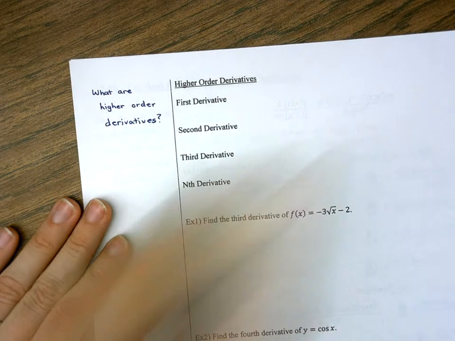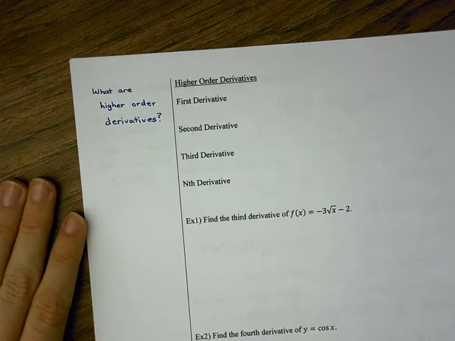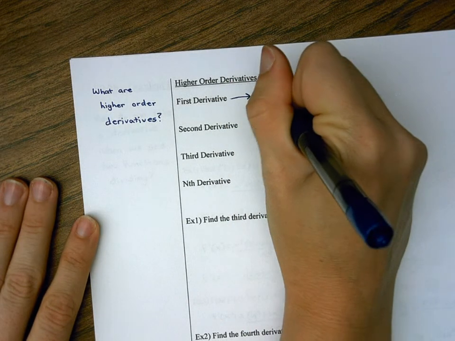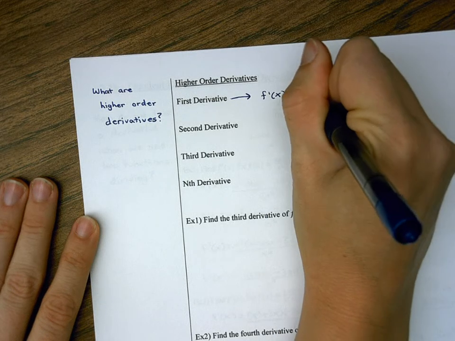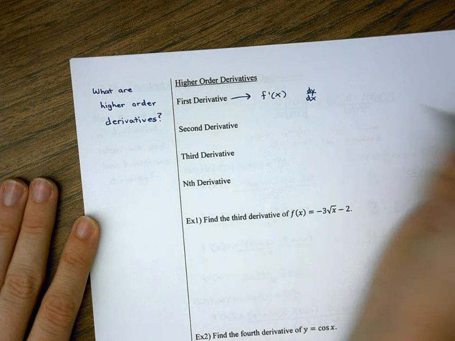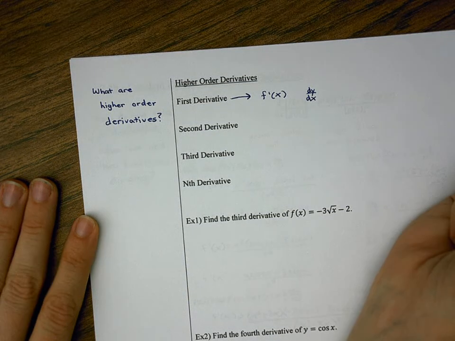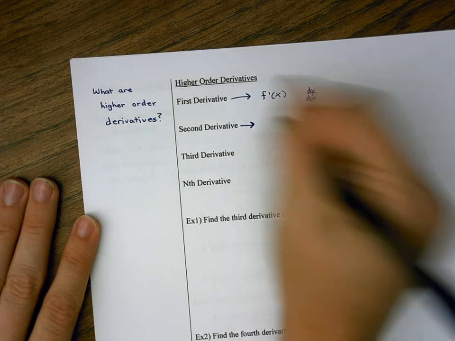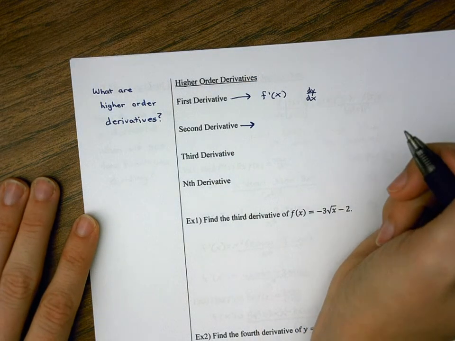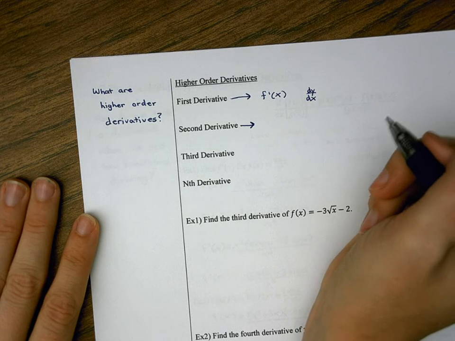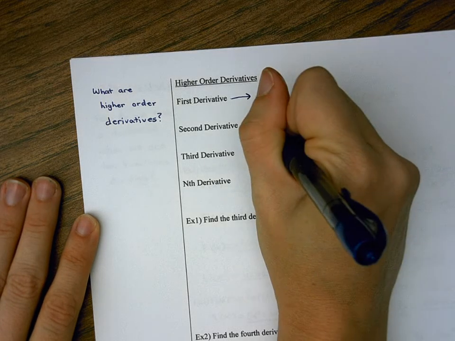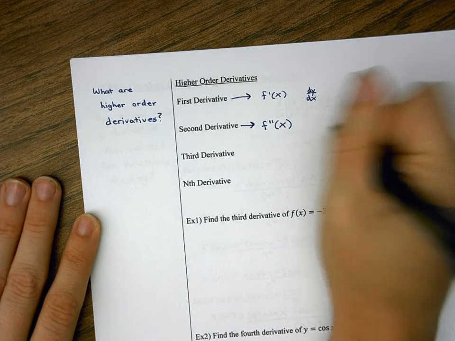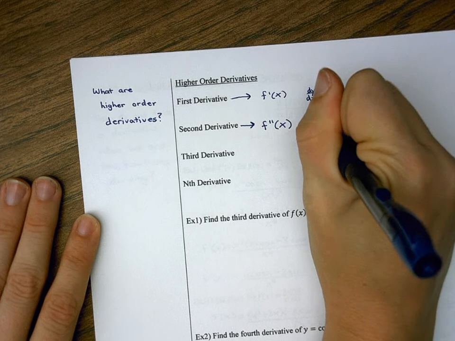Okay. Well, we've already talked about a first derivative. A first derivative is indicated by f prime of x or dy dx or something like that. Right? It means I've taken the derivative one time. A second derivative just means take the derivative again. Take the derivative of your derivative. Right? And we would indicate that with either f double prime of x or our second derivative.